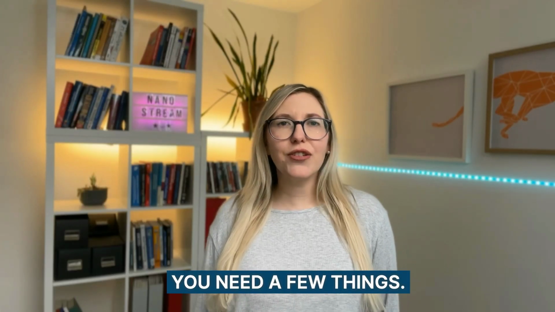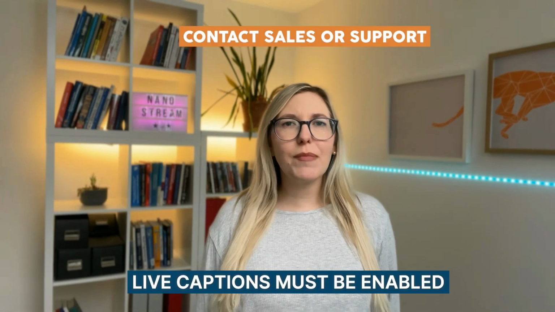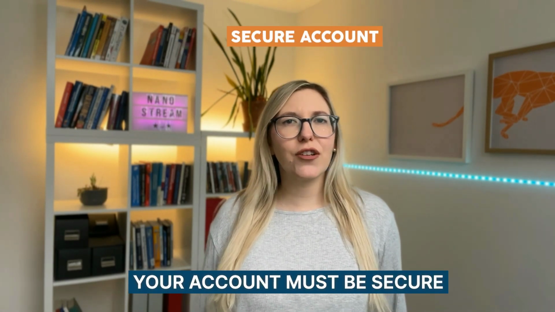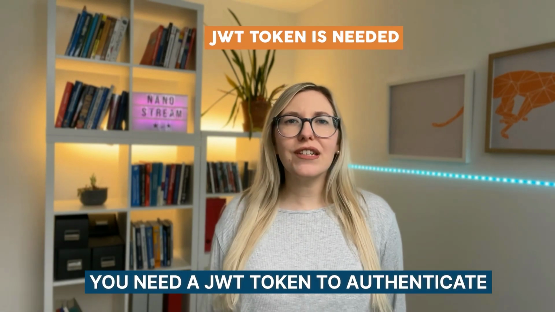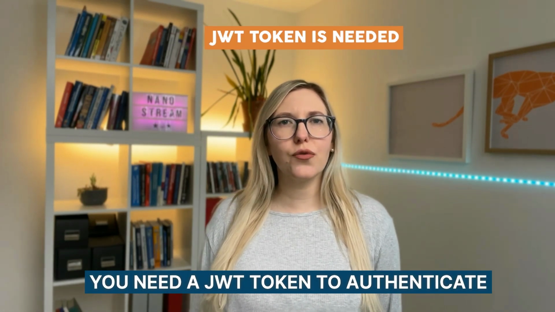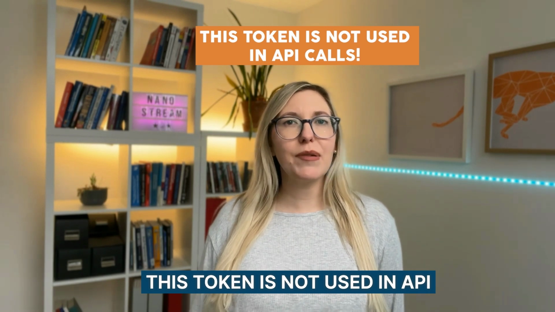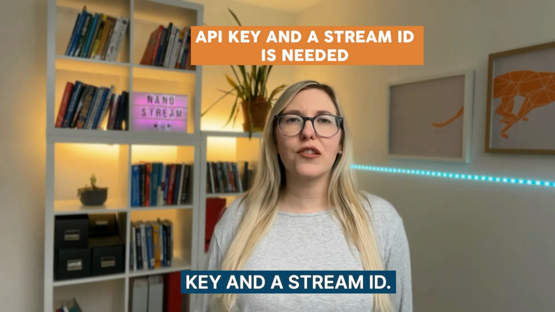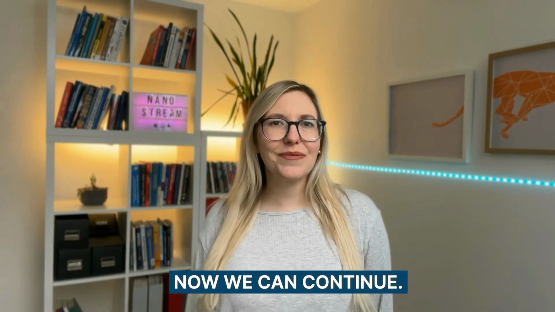Before you start, you need a few things. Live captions must be enabled for your account by sales or support. Your account must be secure to use captions. You need a JWT token to authenticate the caption player. Note, this token is not used in API calls. For API use, you also need your Bintu API key and the stream ID. Now we can continue.